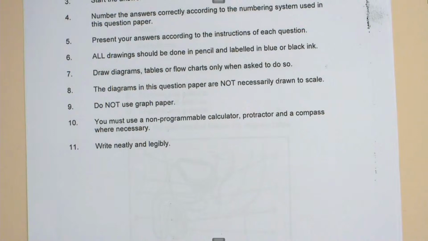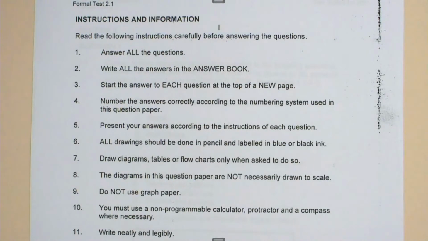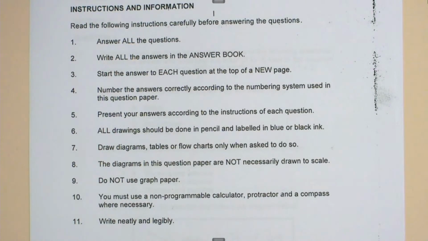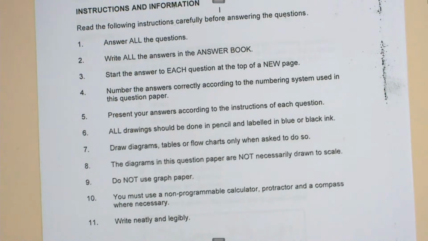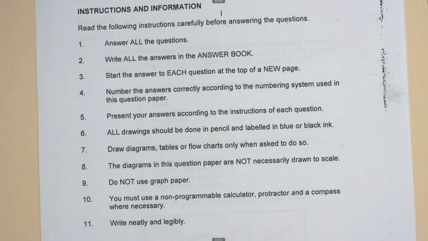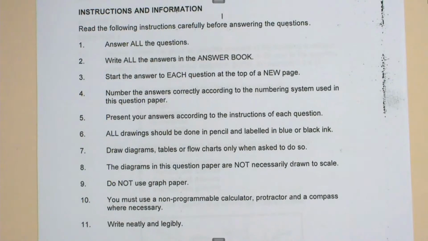It is important in every test to ensure that all the instructions are followed, and just emphasize to your learners to start each question on a new page. It helps to prepare them for the end of the year exam. So just make sure that all the instructions are followed, and that they answer all the questions.